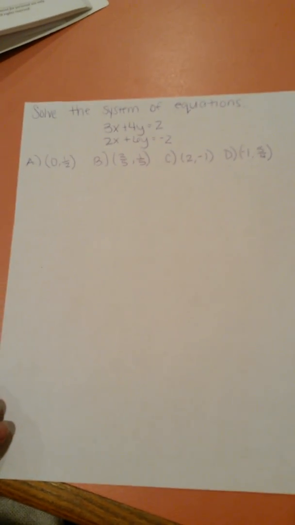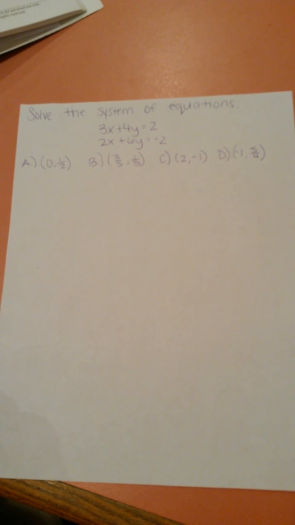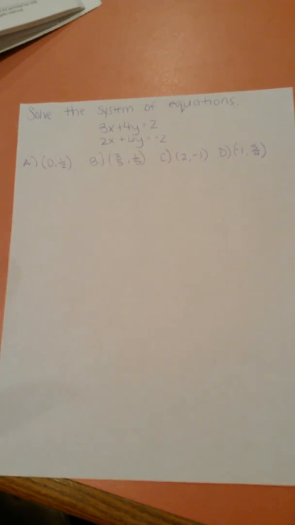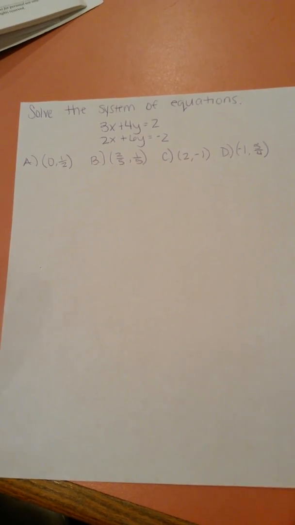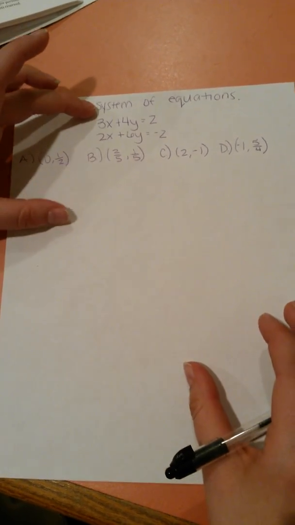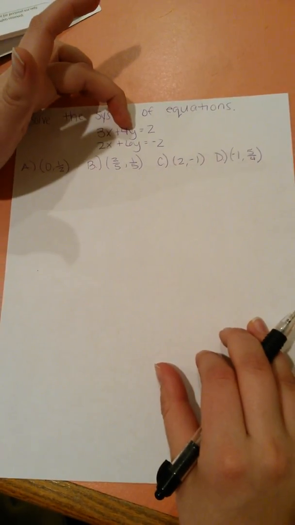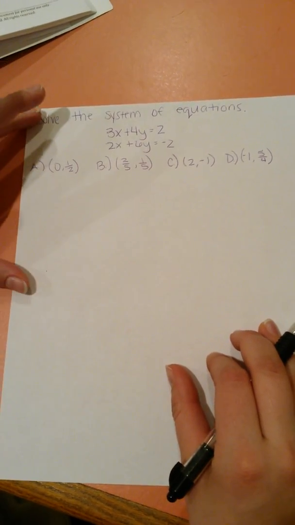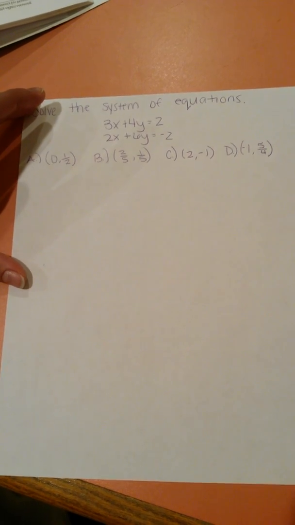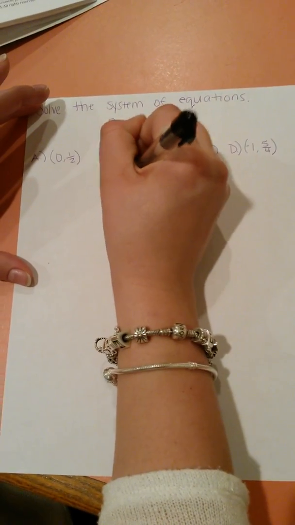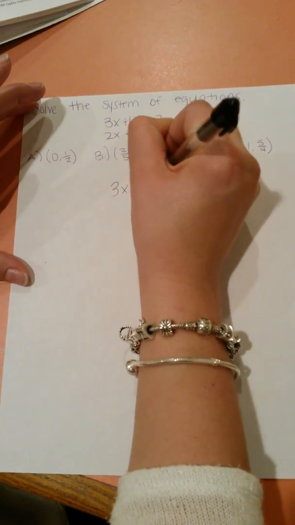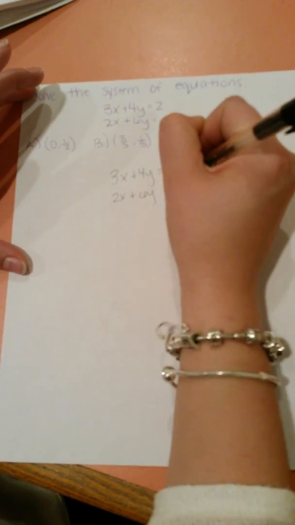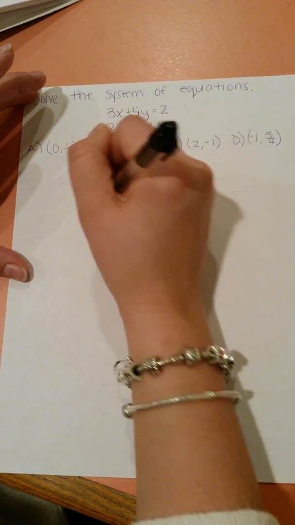Alright, this says solve the systems of equations. And this one I know has definitely been on the practice, not this specific one, but solving systems of equations is on it. And so, personally, my first instinct is to solve for y and then plug that into this one. And that works and all, but it's a little more time consuming. So, this is a linear combination, so therefore we can write this as 3x plus 4y equal to 2. And if we just copy it down, 2x plus 6y is equal to negative 2.